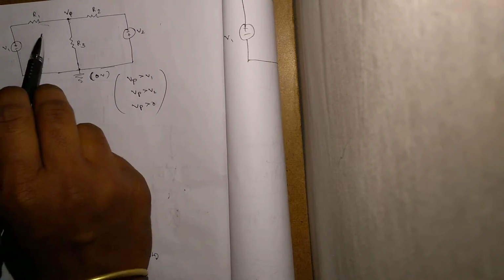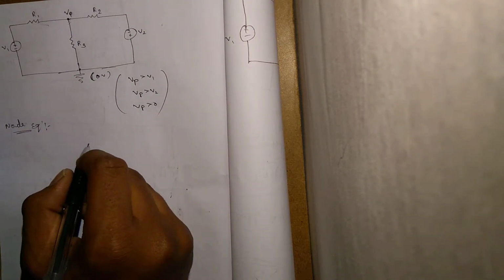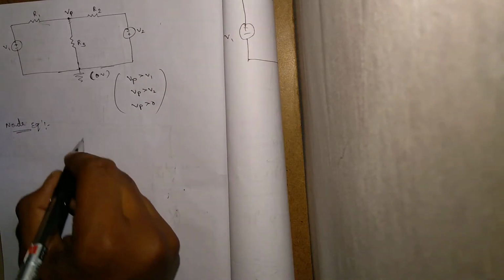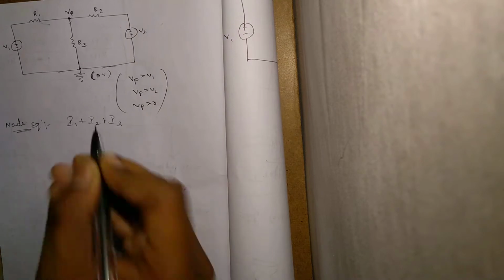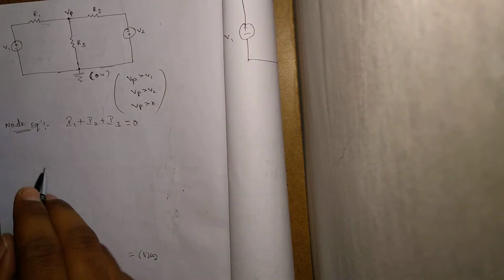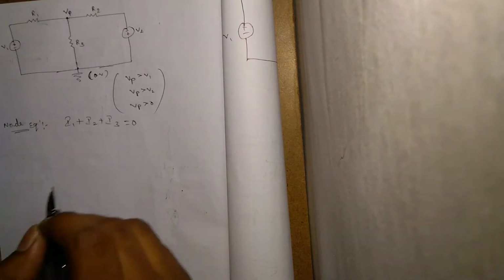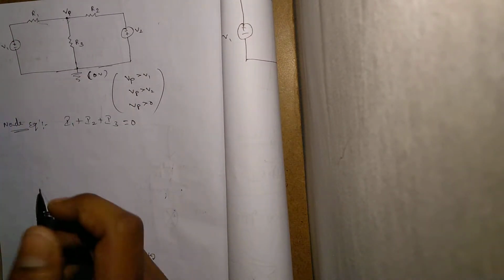So this is I1, I2, I3. What is KCL? The algebraic sum of currents at a node is equal to 0. So I1 plus I2 plus I3 is equal to 0. This is your KCL. So what is I1? The current flowing through the R1 resistor is called I1. What is the current flowing through R1? According to Ohm's law, I is equal to V by R.